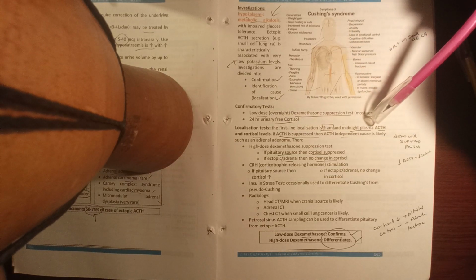Okay, and localization test. The first localization test is 9 a.m. and the midnight plasma ACTH and cortisol level. If ACTH is suppressed, then an ACTH independent cause is likely, such as an adrenal adenoma. Then high dose dexamethasone suppression test. If pituitary is the source, then cortisol is suppressed after giving high dose dexamethasone. If it's ectopic or adrenal, then no change in cortisol.